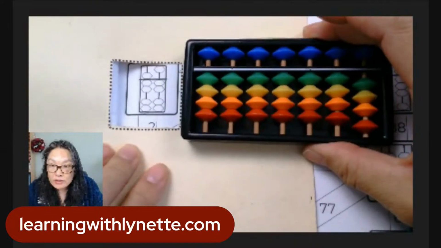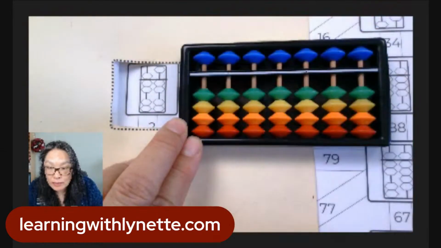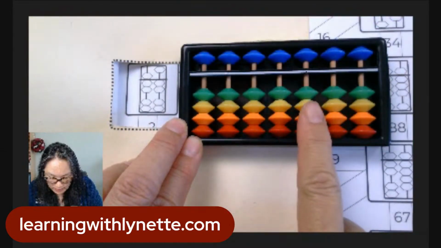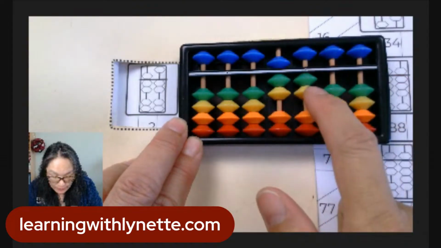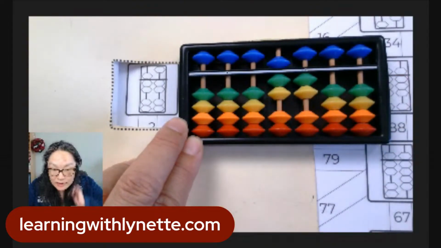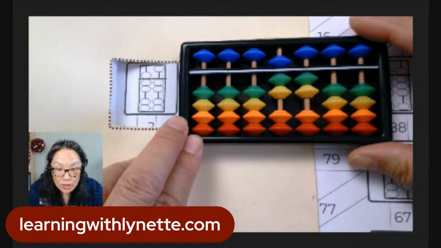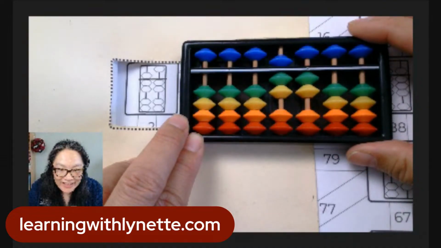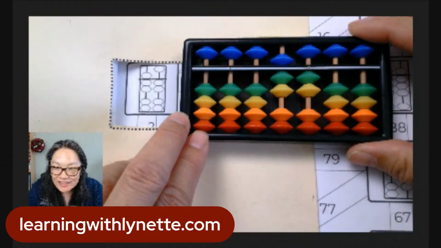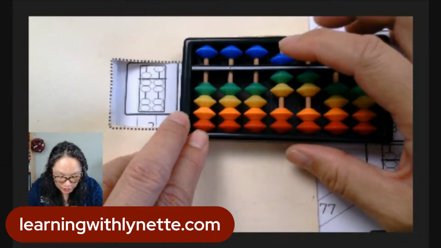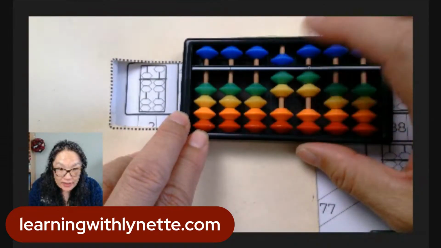So we have this number. When we have this number, we have our tens and our ones. If I have my tens and then I have my ones, what number do we think that is? Oh, no, not 22. Hey, Laura, 72. Yes, 72 because it's 5, 6, 7.